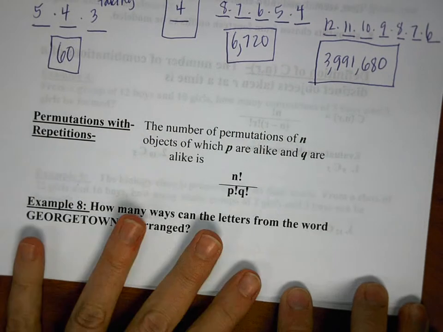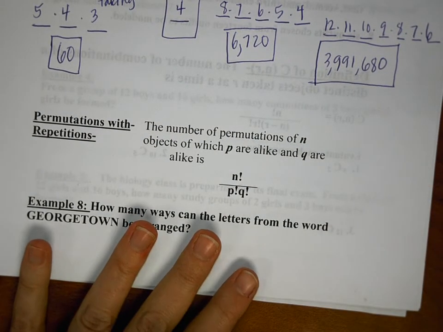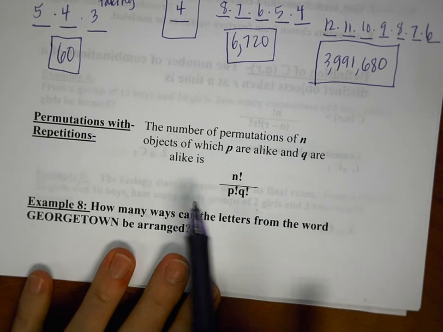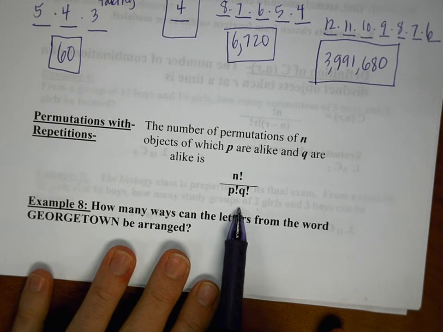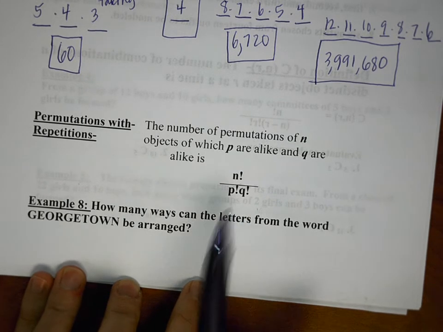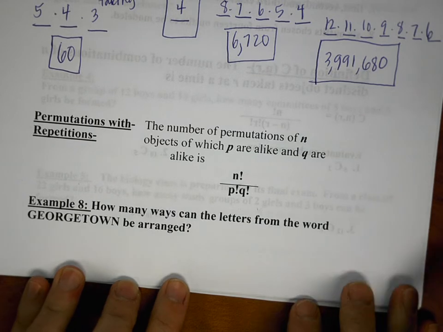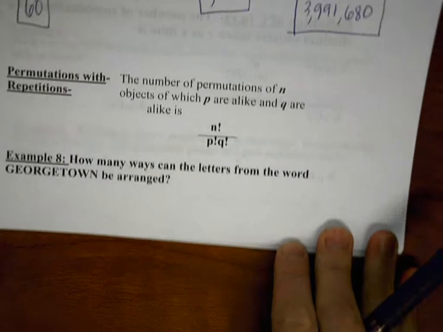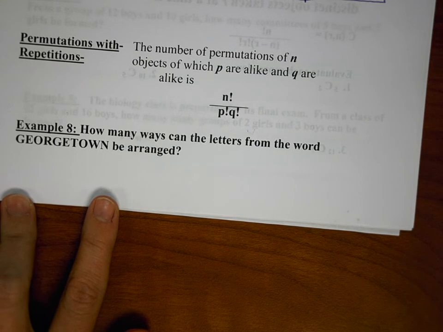Again, here is a formula right here. I gave you the formula on the first page, Victor, so you could go and play around with it. This right here, another formula that I feel like is a little confusing. So I'm just going to teach it to you, okay? That's factorial. Okay, so example 8, it says, how many ways can the letters from this word Georgetown be arranged?